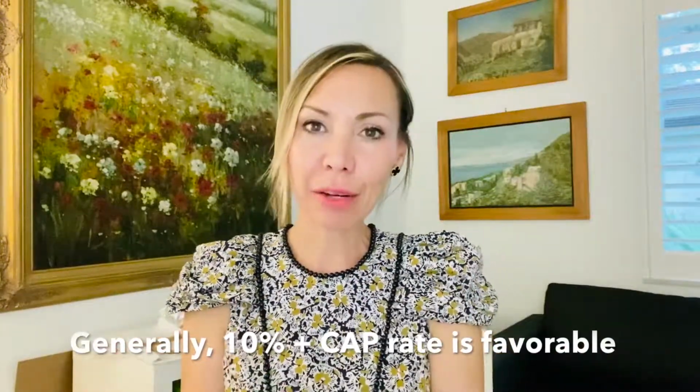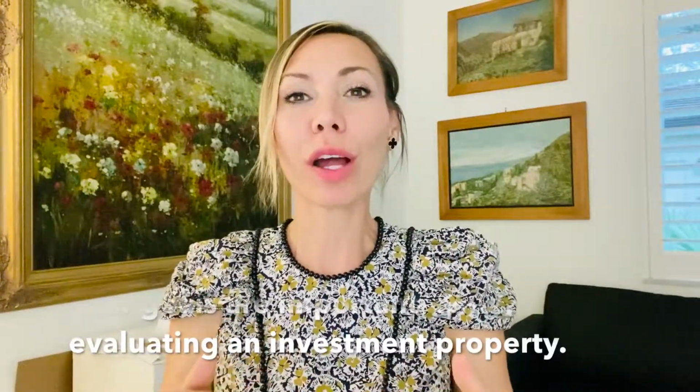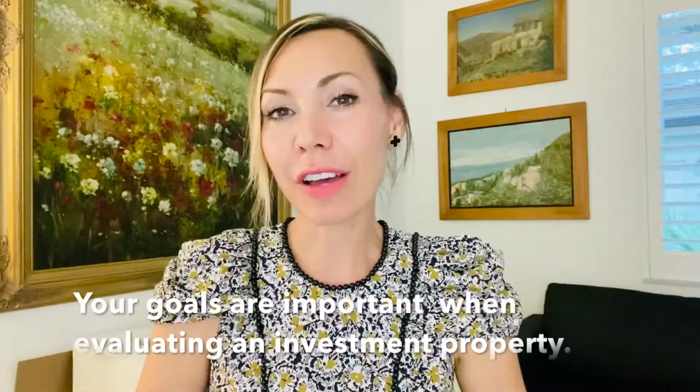As a good rule of thumb, we can say that generally a 10% or more cap rate is favorable. In your area, investors might expect 12%, and in my area, they would be happy with a 7 or 8% cap rate. It is largely dependent on the market and what goals you have as an investor and what kind of return you would expect from your property portfolio.